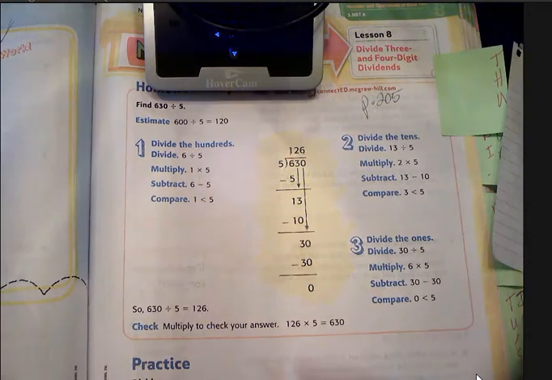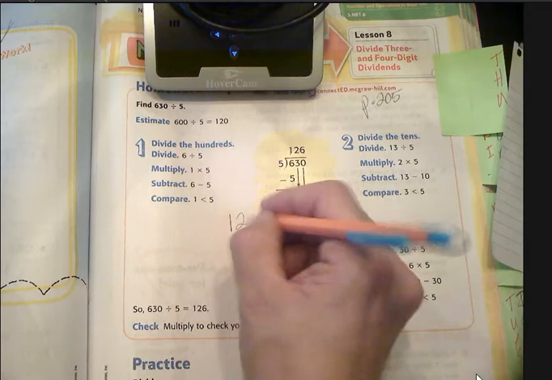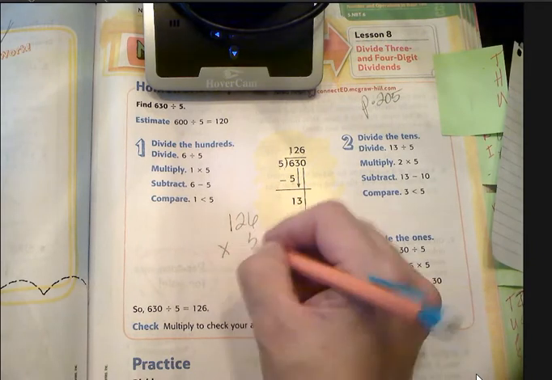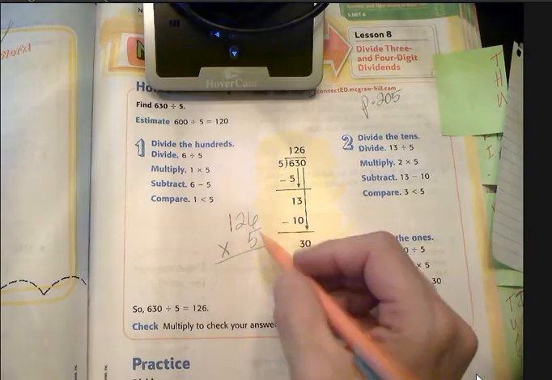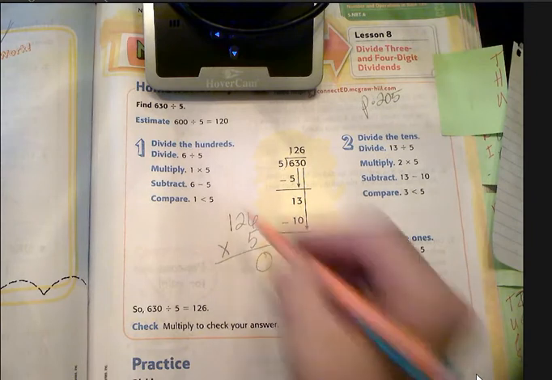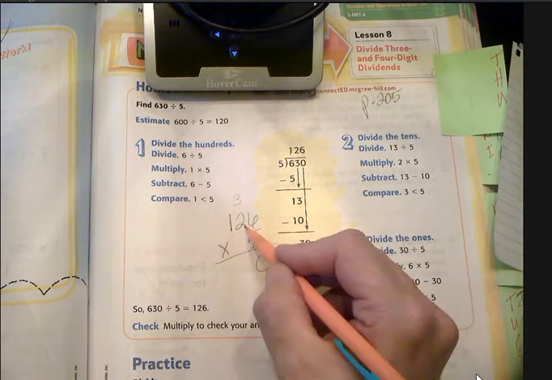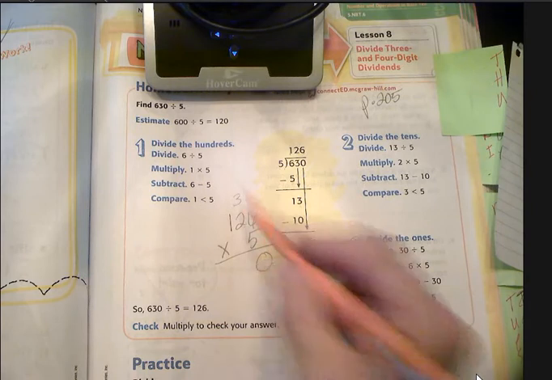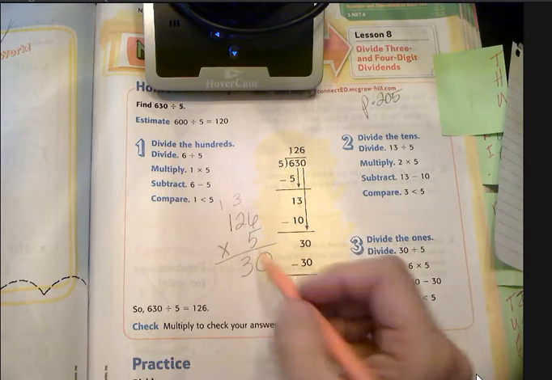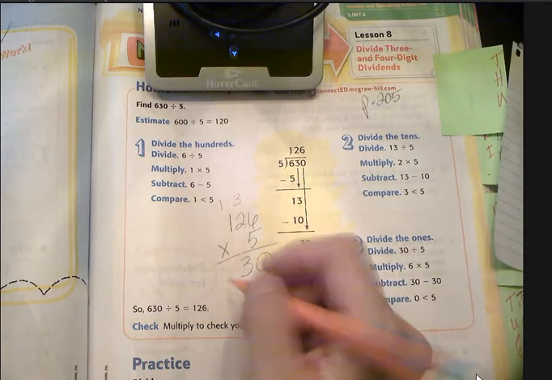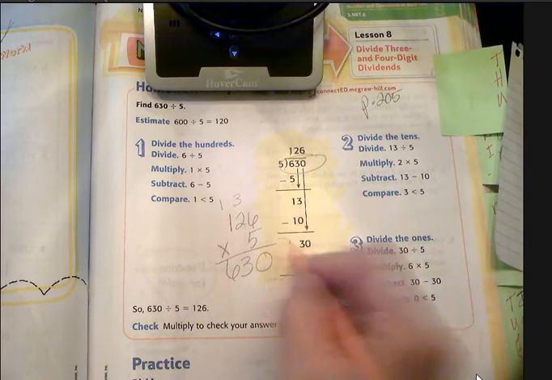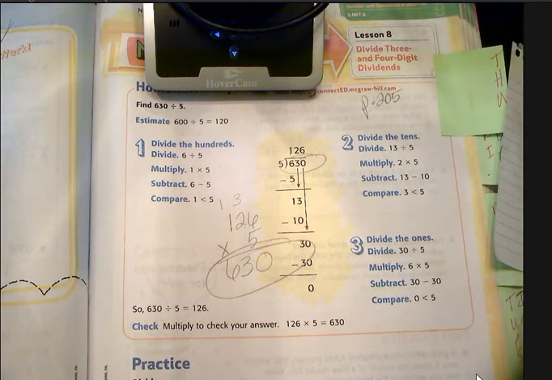Remember, we can check our work on every single division problem. We can re-multiply it. 6 times 5 is 30. 5 times 2 is 10, plus 3 is 11, 12, 13. Carry my 1. 5 times 1 is 5, plus 1 is 6. We can check our work on every division problem to make sure that we got the right answer. Let's do these practice problems down below.